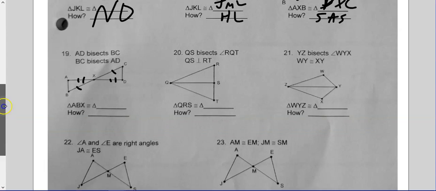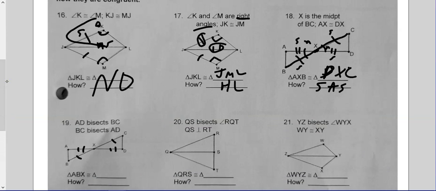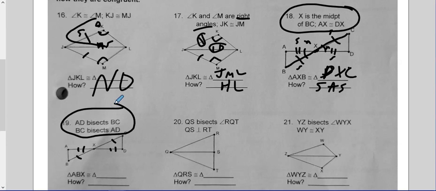Okay. AD bisects BC, and BC bisects AD. They cut each other both in half. So you end up with this. So look at 19 and 18. They're the same drawing, and they have the same markings. The only difference is this description and this description are different verbiage, but they achieve the same thing.